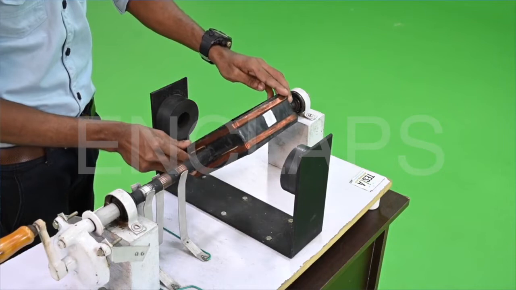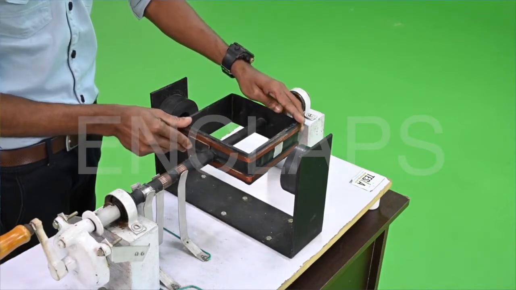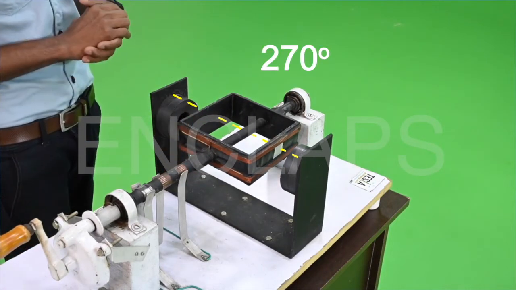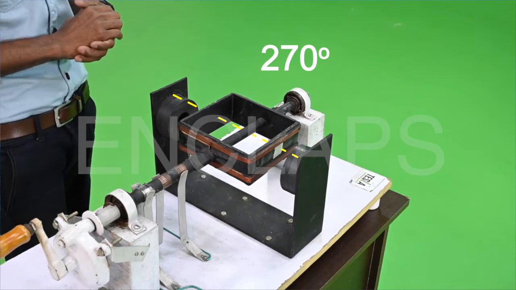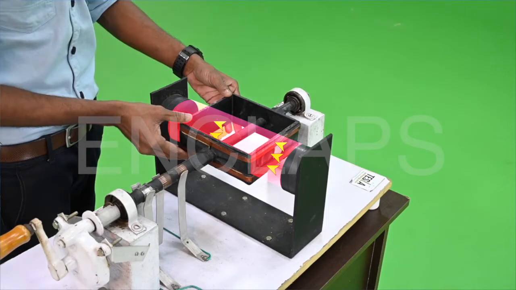Armature rotates through another 90 degrees and aligns at 270-degree position. This portion, which was facing the north pole before, is now facing the south pole. Here, the magnetic field lines and the armature coil align in a perpendicular direction. That is, the armature coil is cutting maximum magnetic field lines. So, the change in flux is maximum and hence the induced EMF and current are also maximum.